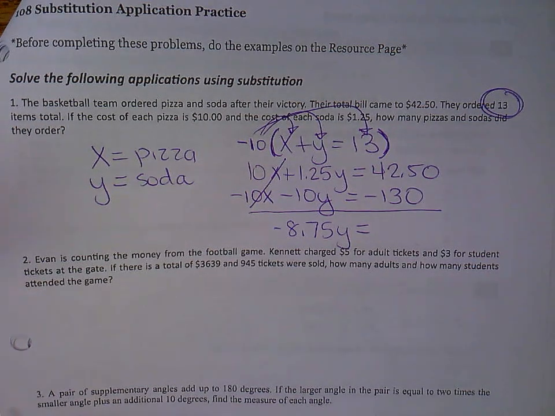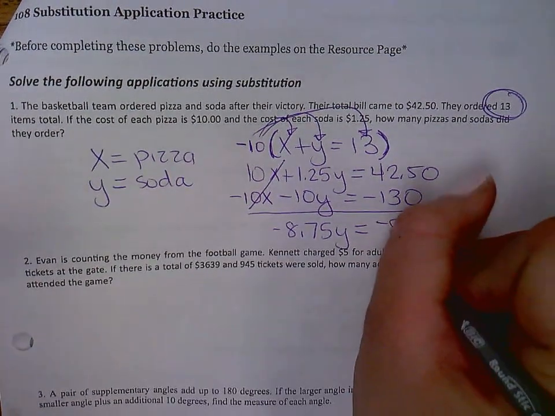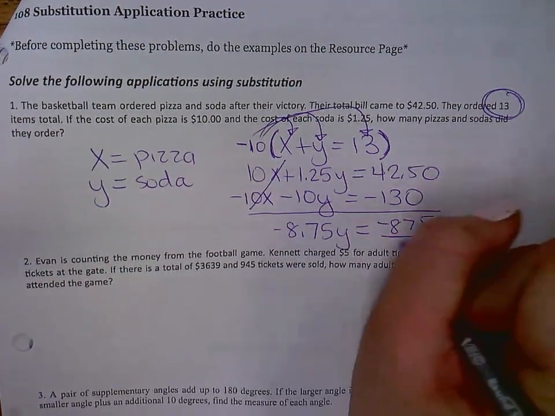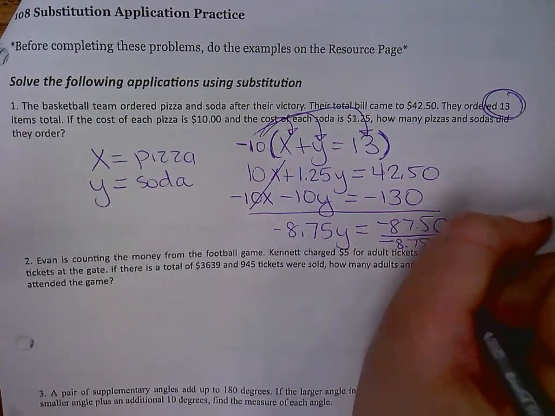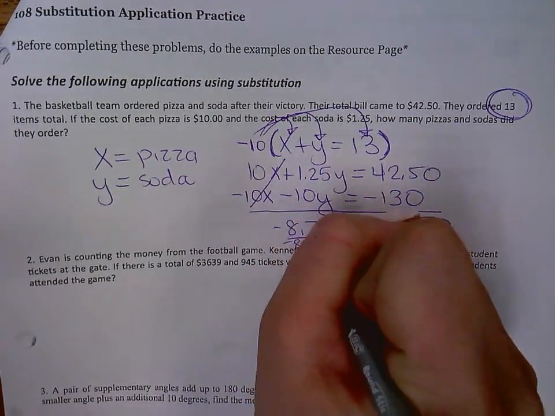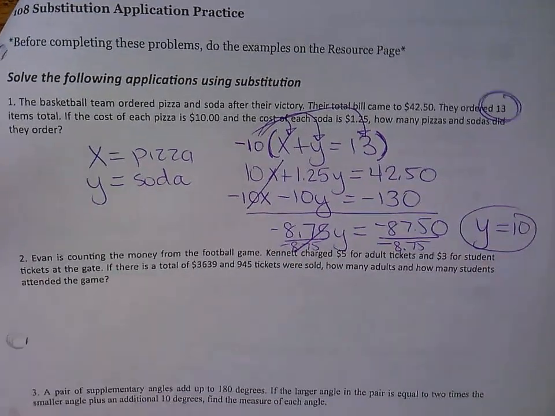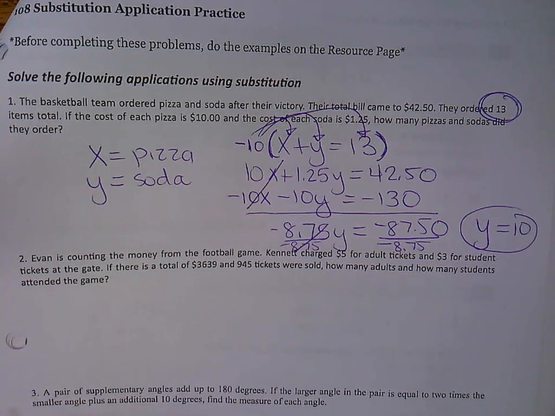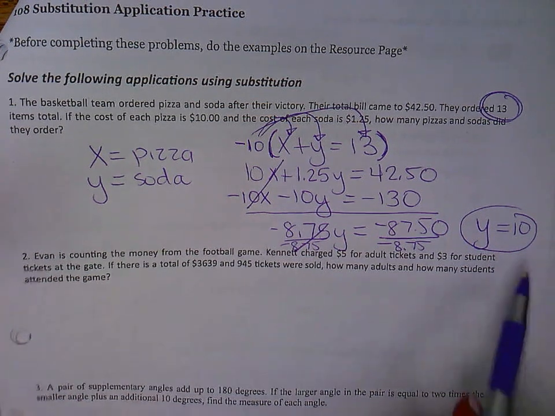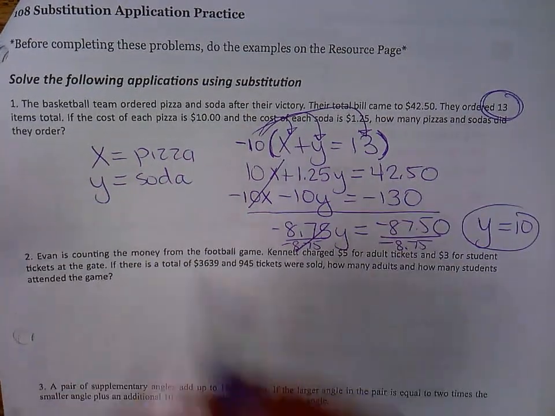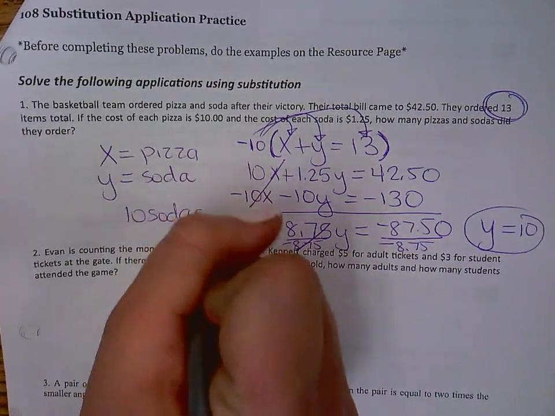All right, 42.50 minus 130 is what? -87.50. So divide by -8.75. And y has to be, looks like that comes out to 10. Right? That's -87.50 divided by -8.75. So what does that mean? I should write out my final answer to this application problem. 10 is the y. So I got 10 sodas, and that leaves 3 pizzas.